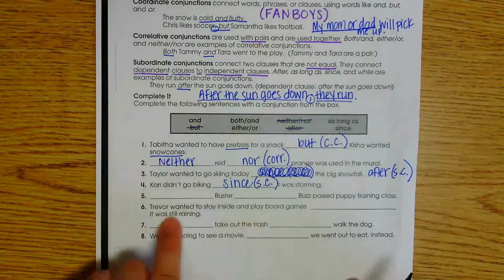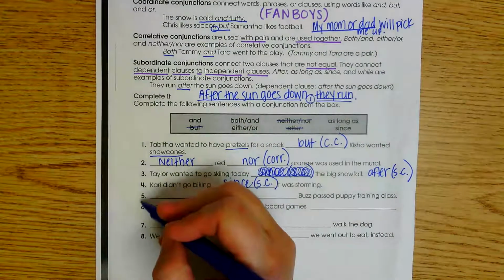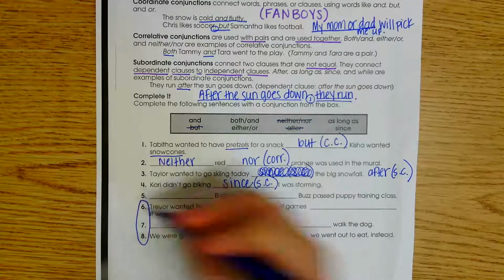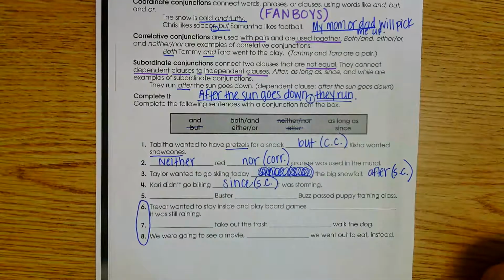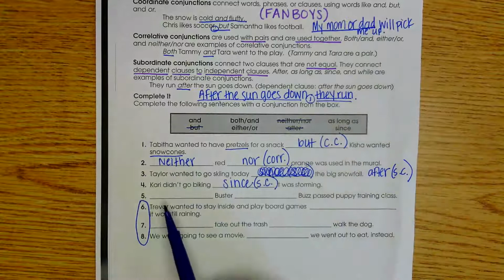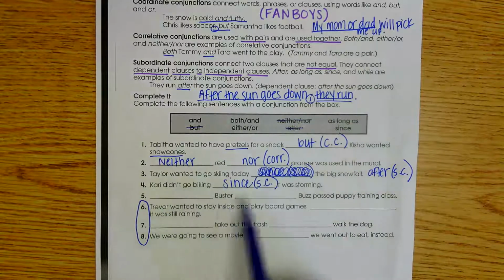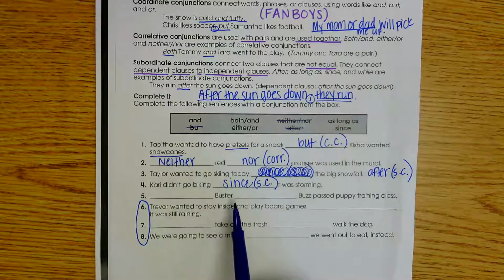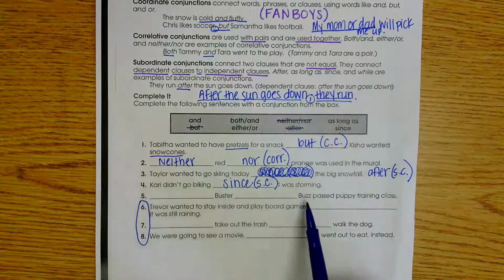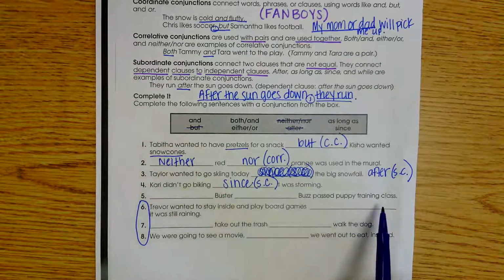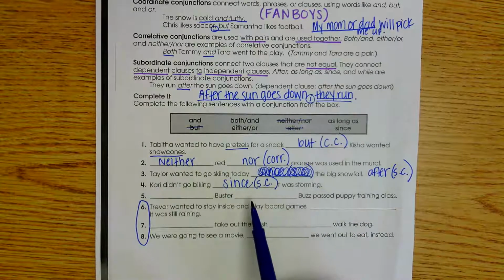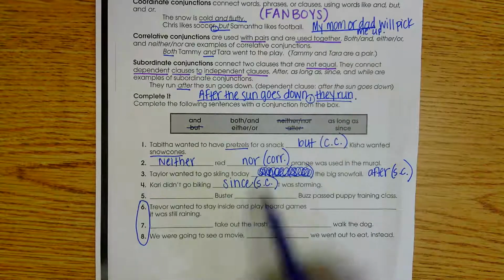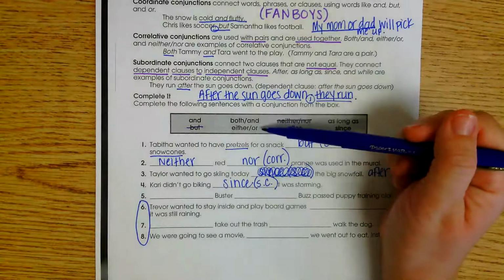All right, let's look at one more, and then I'm going to leave the bottom three up for you to see if you can figure out those answers on your own. So let's look at number 5. Blank Buster, blank Buzz. Uh-oh, I see 2 blanks again, so I already know what kind of conjunctions I'm going to have to use. So blank Buster, blank Buzz, passed puppy training class. So I have 2 choices for correlative conjunctions. Remember, they come in pairs. I could say both and, either or.